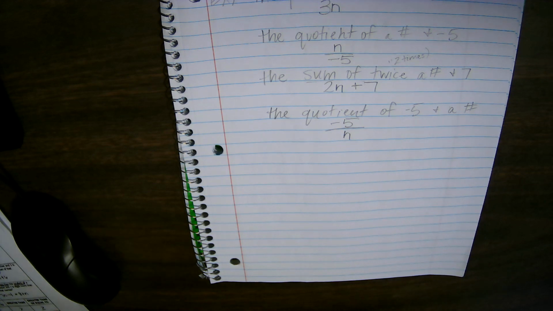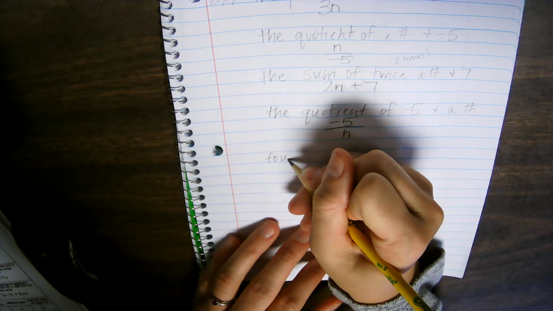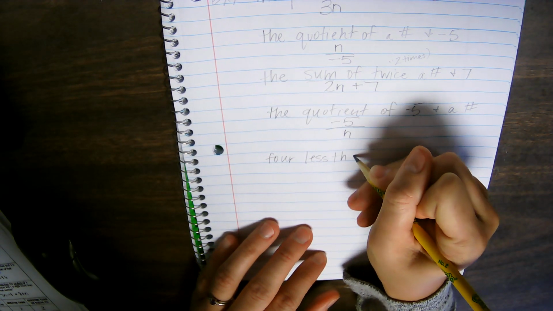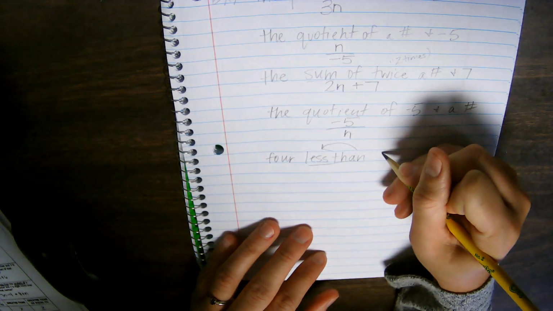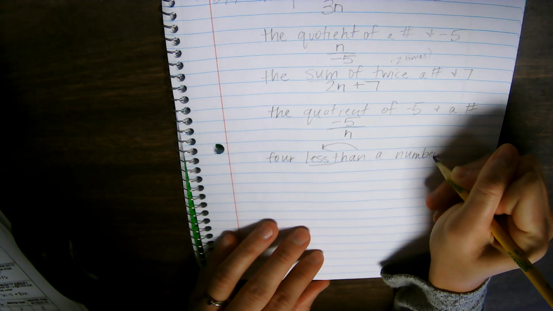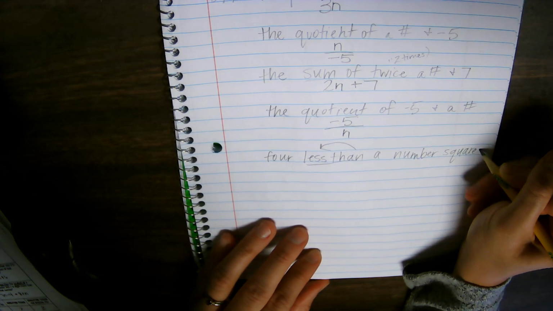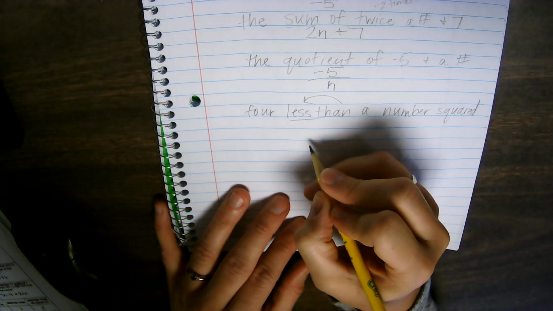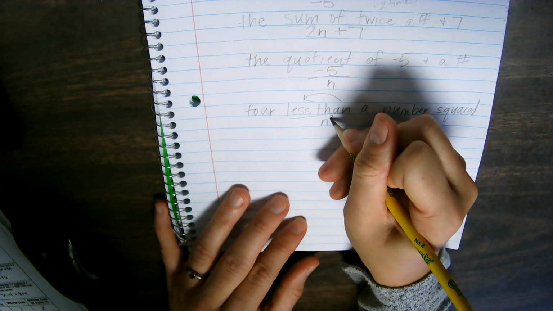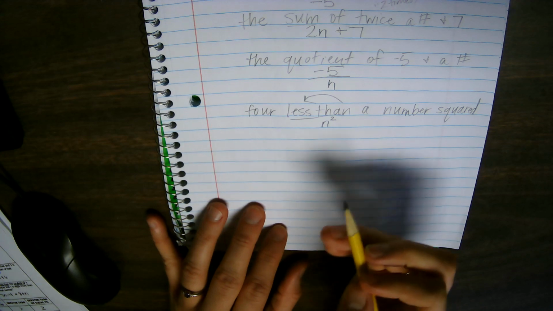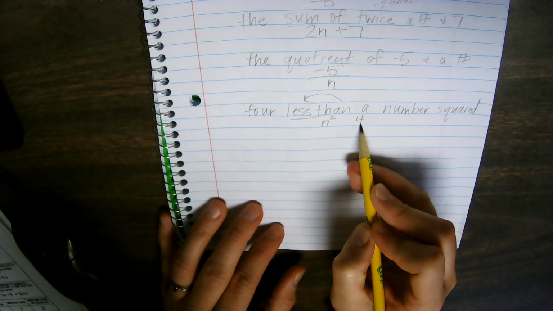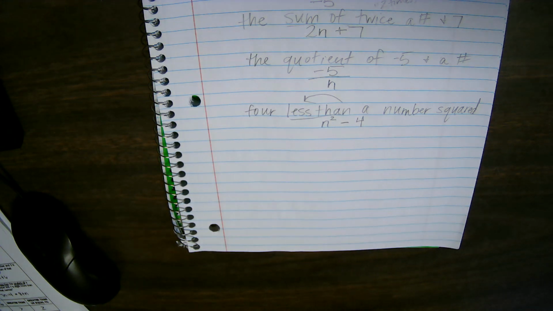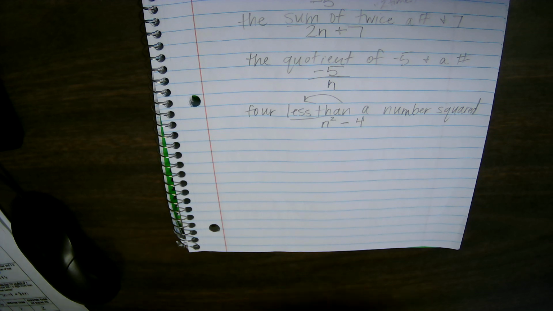Here's a couple of trickier ones. 4 less than, so that's a turnaround, remember, a number squared. So remember, a number squared is n to the 2nd power, and 4 less than that, we write 4, and then everything in front of it is what we're subtracting 4 from.